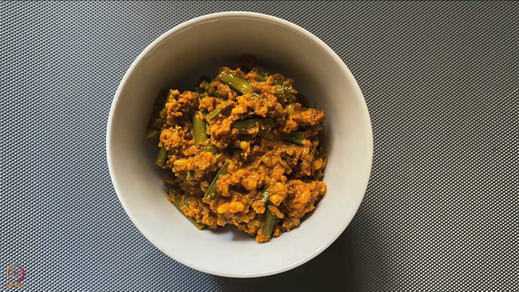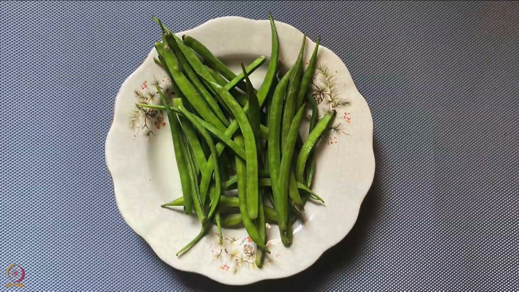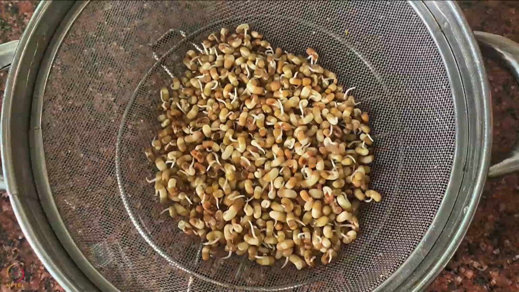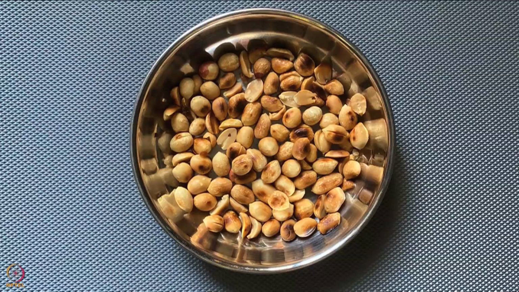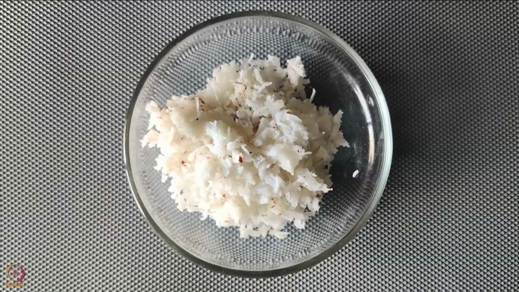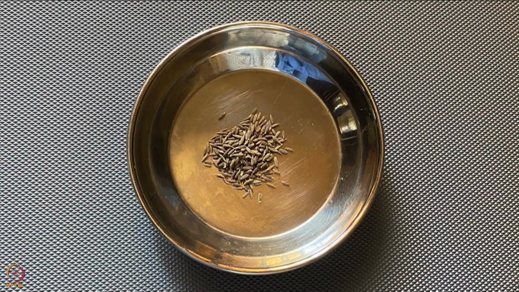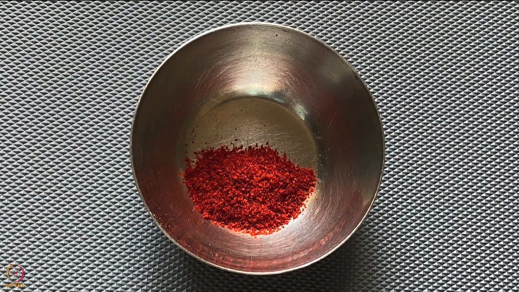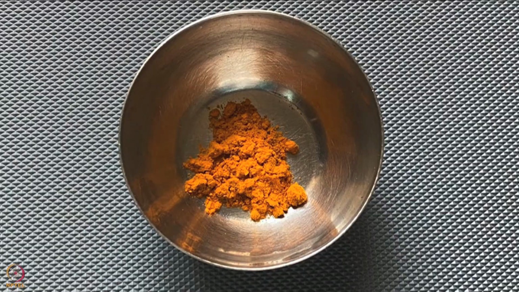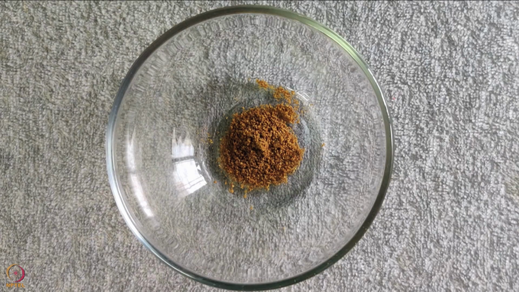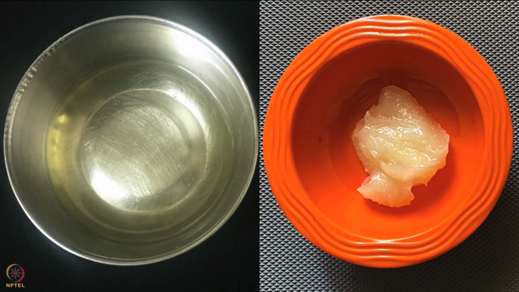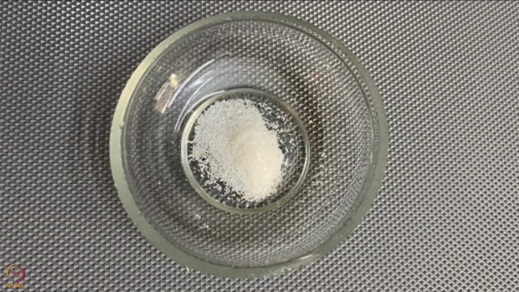The ingredients required are 50 grams or a handful of cluster beans, 20 grams or 2 tablespoons of sprouted moth bean, 2 tablespoons of roasted peanuts, 1 tablespoon of grated coconut, half tomato, half onion, half teaspoon of cumin seeds. Spices required are half teaspoon red chili powder, half teaspoon turmeric powder, half teaspoon cumin powder. You will also need 1 tablespoon of oil or ghee and salt to taste.